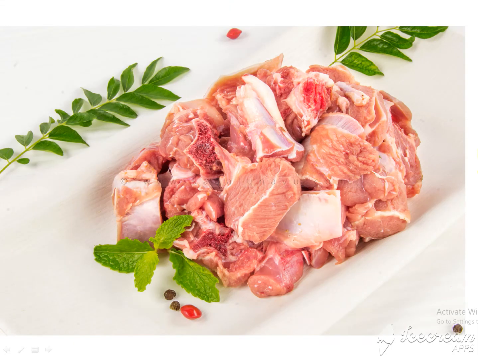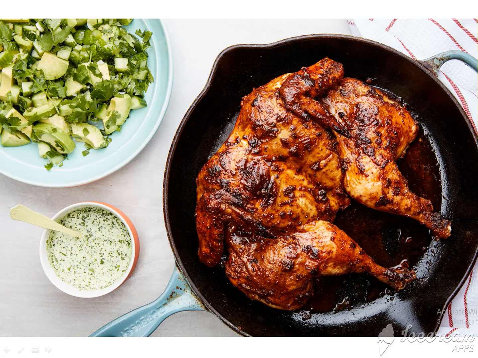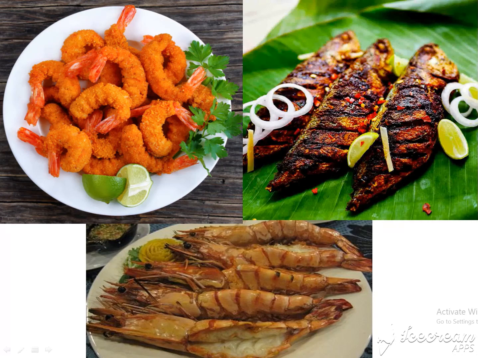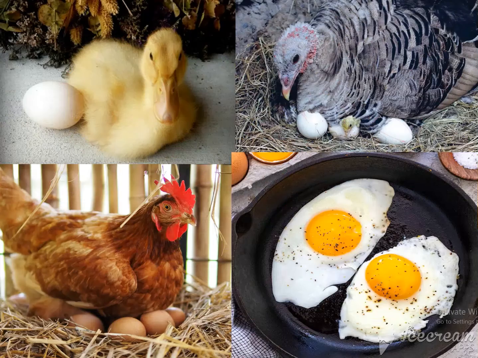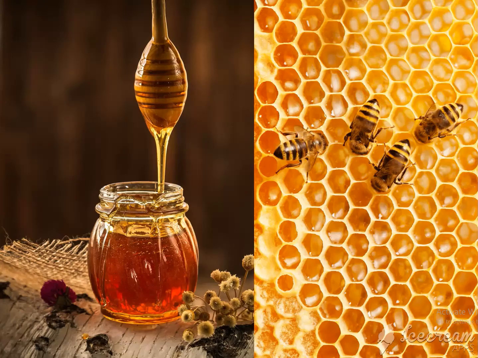Then meat is obtained from animals like goats and chickens, and people also eat fish, shrimp, prawns, lobster and some other sea animals. And eggs are obtained from birds such as duck, turkey, hen, and honey is obtained from honeybees. And the practice of rearing honeybees is known as apiculture.